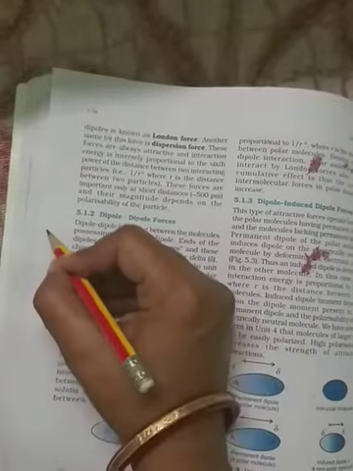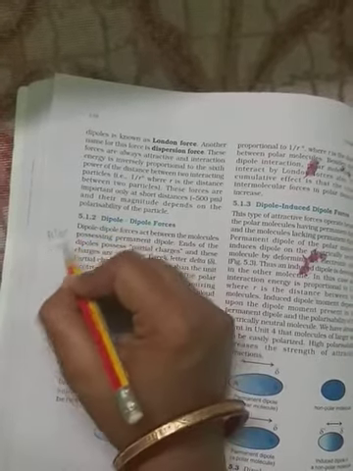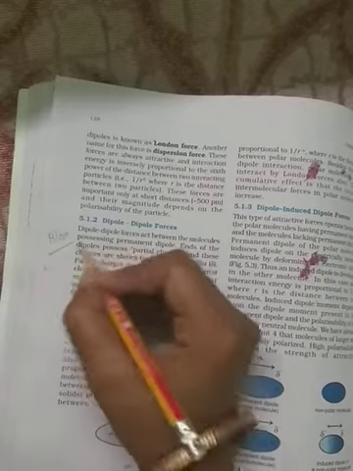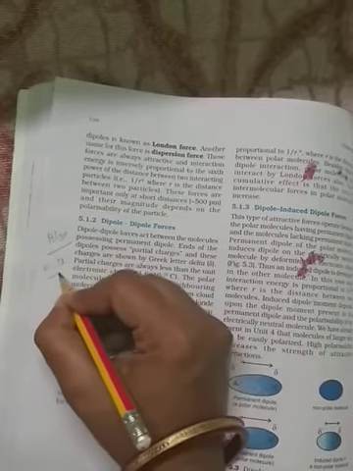dipole-dipole attraction. In this dipole-dipole attraction, it is true that the molecule must be a polar one. That means it must have a permanent dipole. What is that dipole? It is a vector quantity that is directed towards the more electronegative atom.